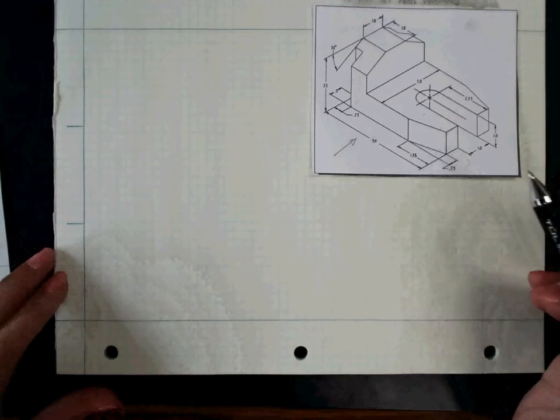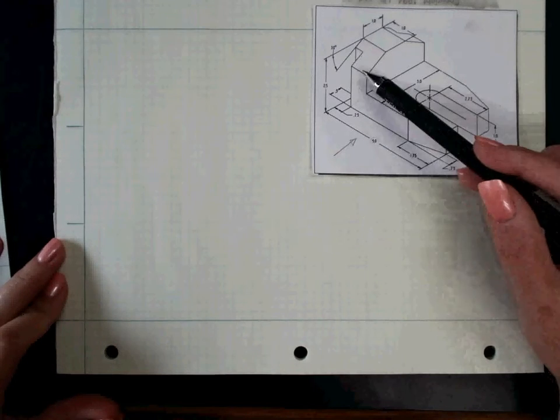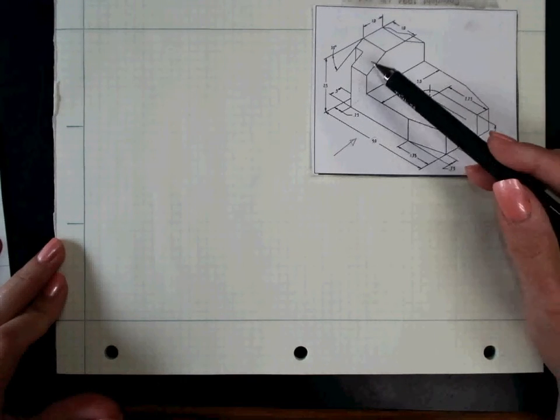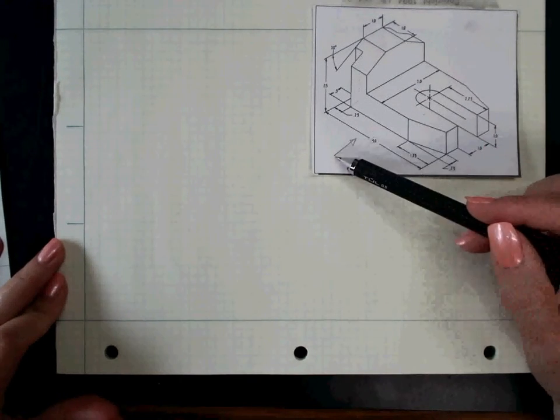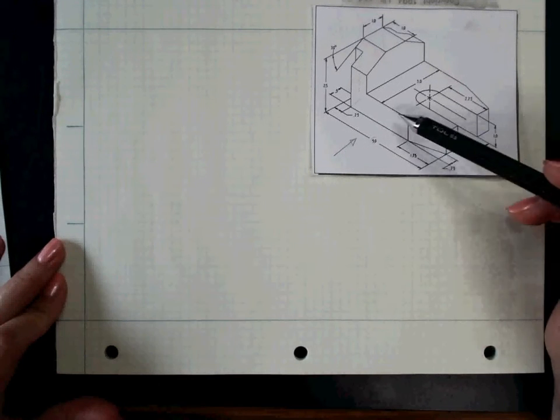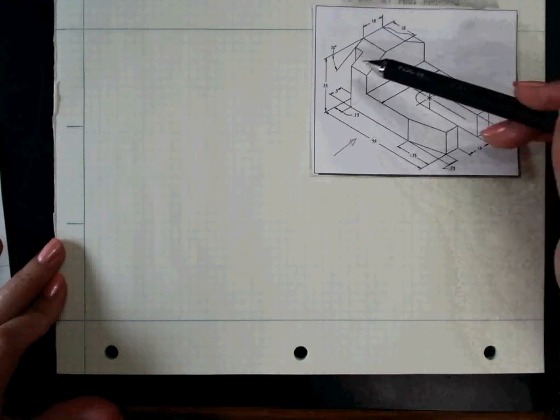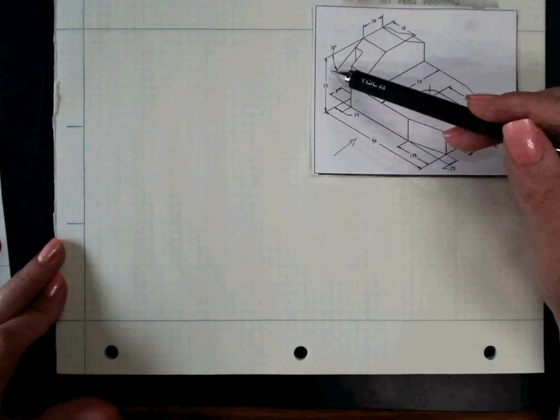So before we get started, let's talk about this object a little bit. I've decided that this face here is the front, and I've given myself a reminder with this little arrow right here. This thing is 5 inches long by 2.5 inches tall.